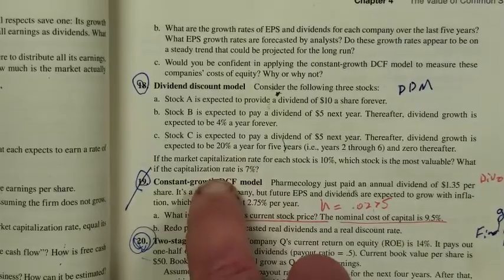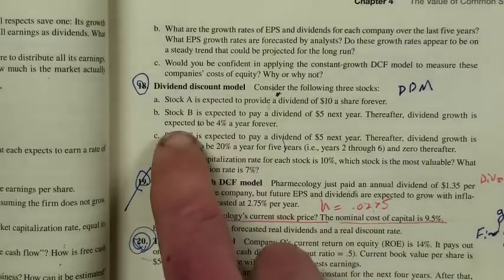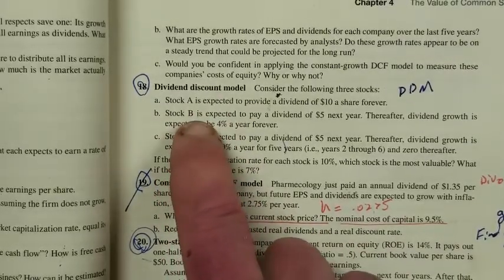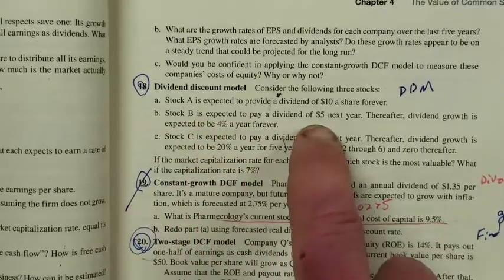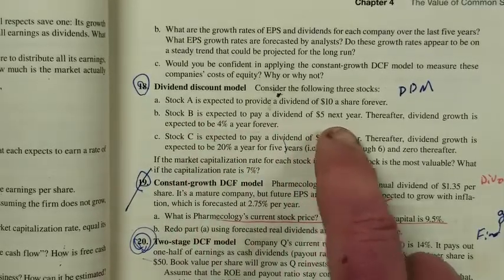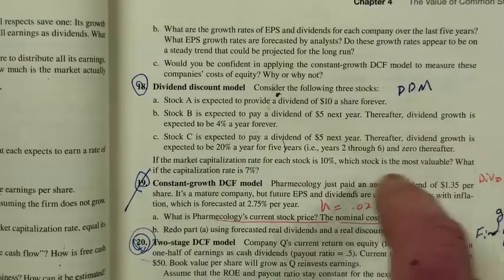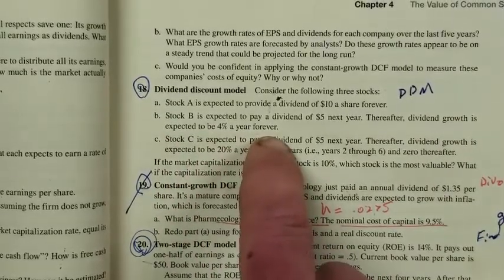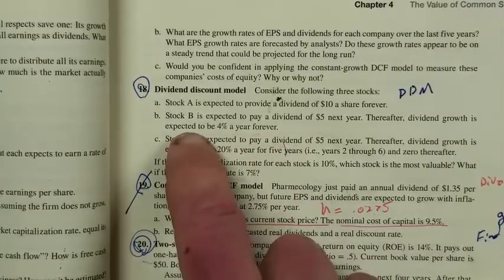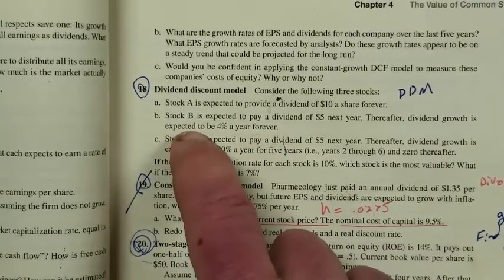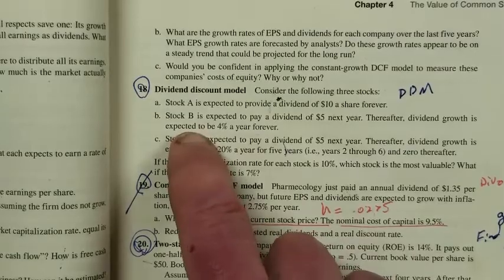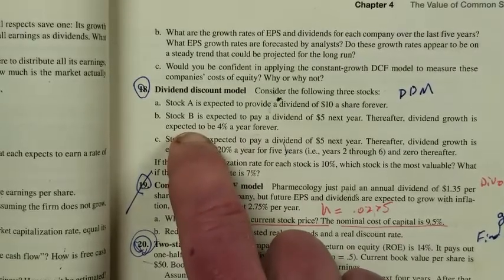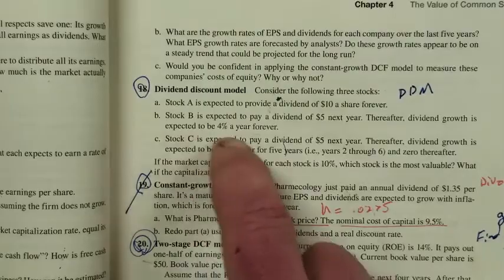So again, one of the observations, we've got stock A, B, and C. B is expected to pay a dividend of $5 next year. Thereafter, dividend growth is expected to be a constant 4% forever. So here, for stock B, we're basically going to have to use a model that allows for constant dividend growth.